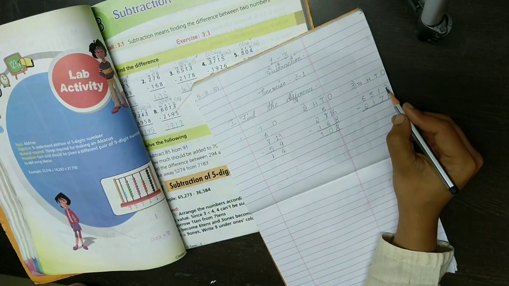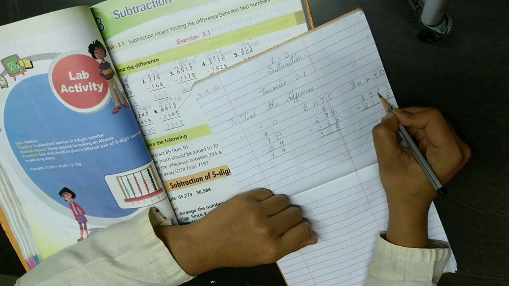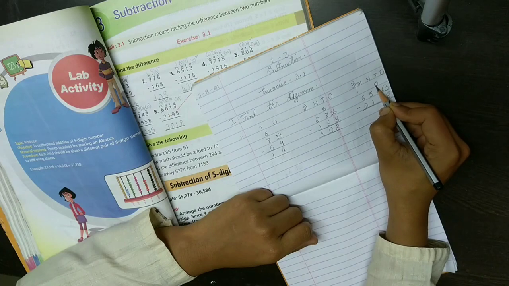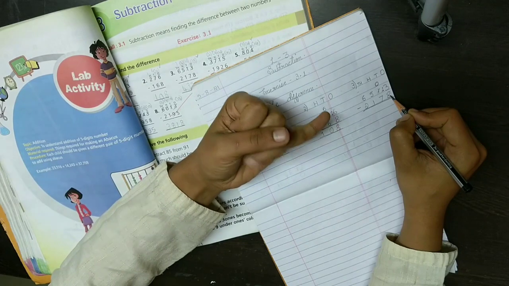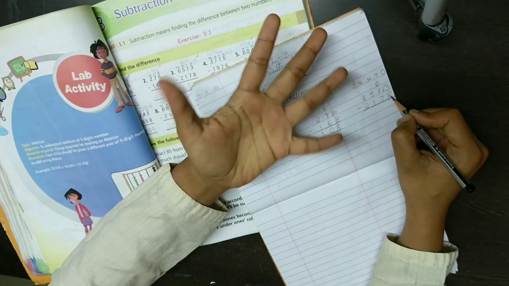Now count. 3 is smaller. I cannot subtract. So let's borrow. So 3 becomes 13. 1 becomes 0. Now after 8: 9, 10, 11, 12, 13. So 5.